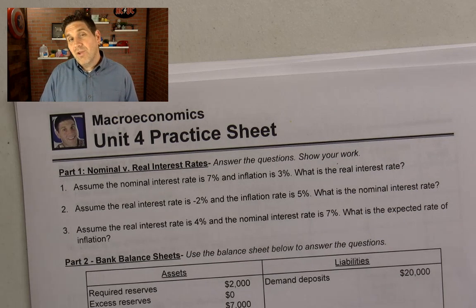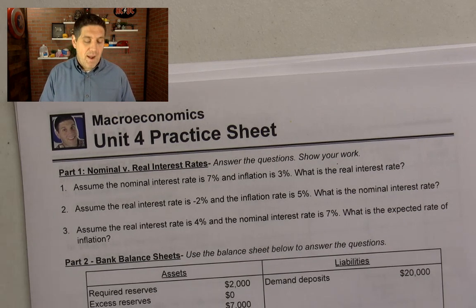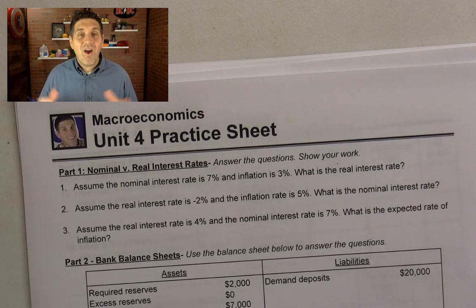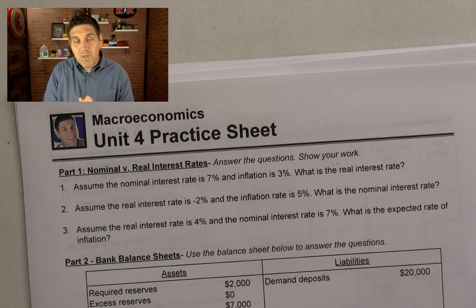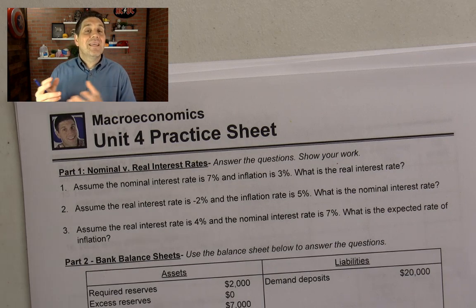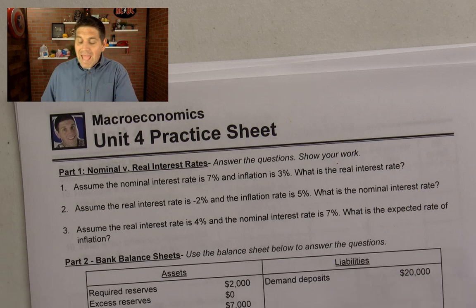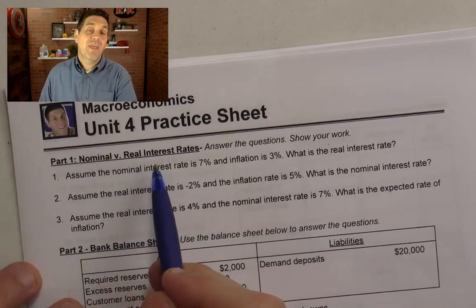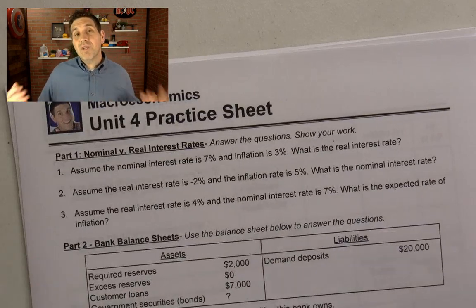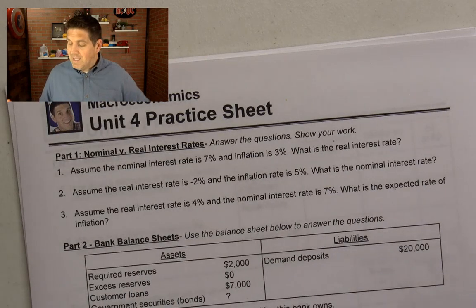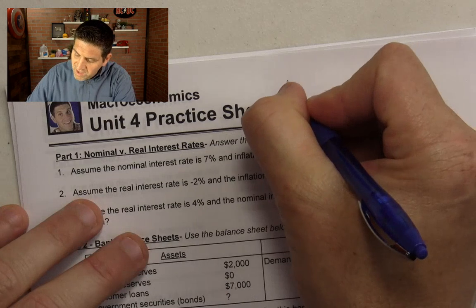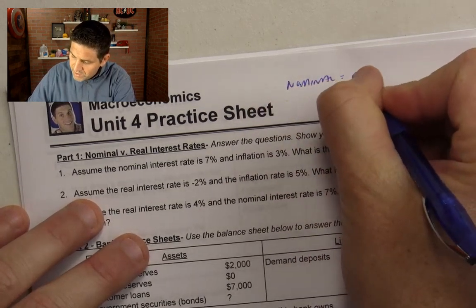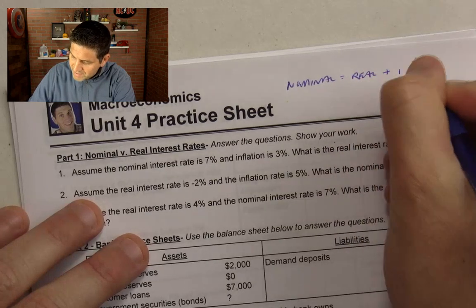In the last unit, Unit 3, we talked about the spending multiplier. The idea of, when one person spends, it becomes somebody else's income, that gets multiplied in the economy. And there's also the tax multiplier, which was one less. The same idea is here. We're going to talk about the multiplier. And another idea we're going back to is the idea of nominal and real, except this one has to do with interest rates. And if you paid attention in the Unit 2 practice video, it's the same idea. Just remember the equation that the nominal interest rate equals the real interest rate plus expected inflation.